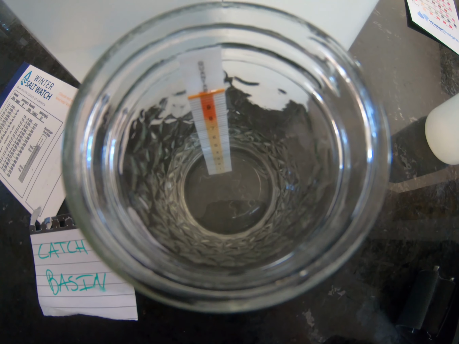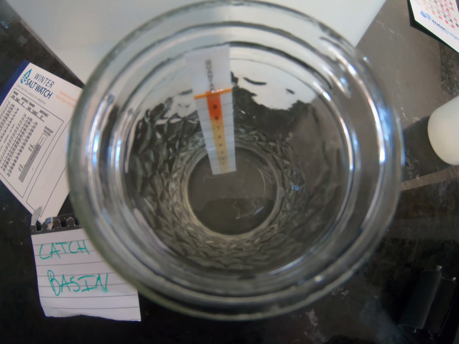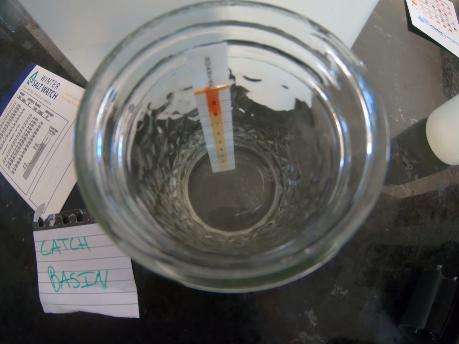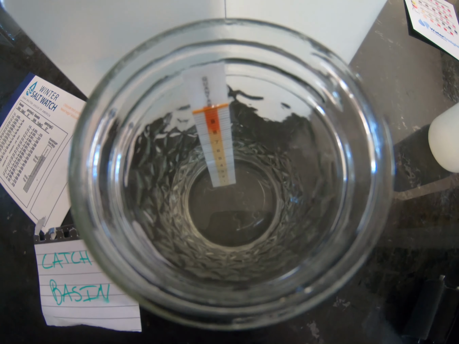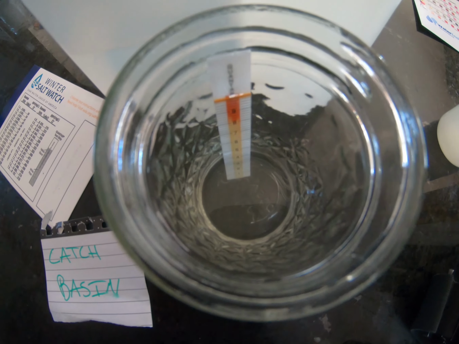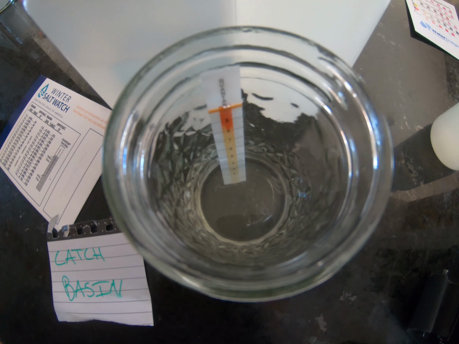For reference, anything above 100 milligrams per liter in fresh water is believed to have adverse effects on aquatic life, and drinking water above 250 milligrams per liter will have a salty taste.